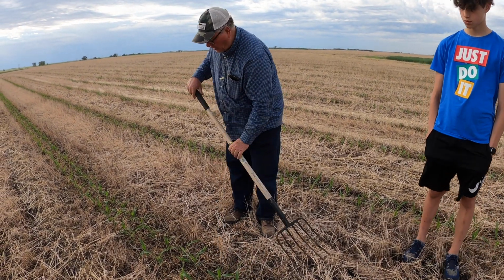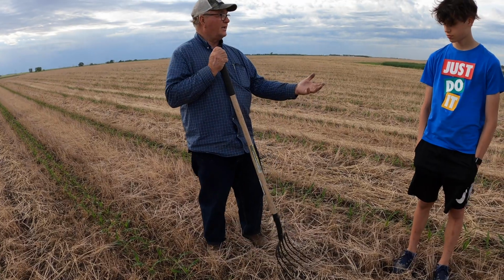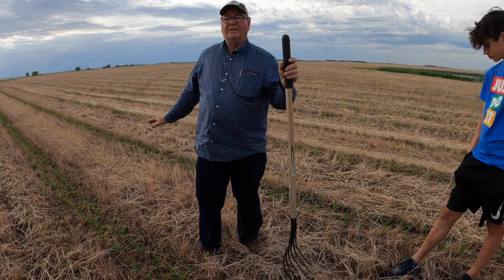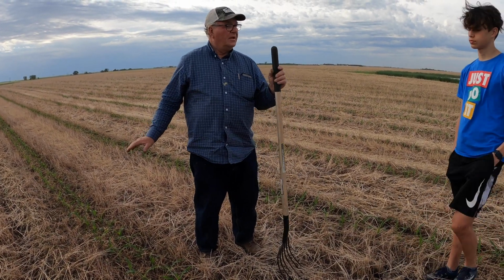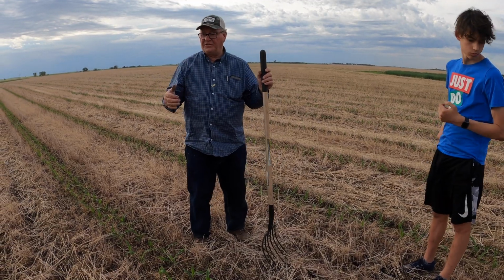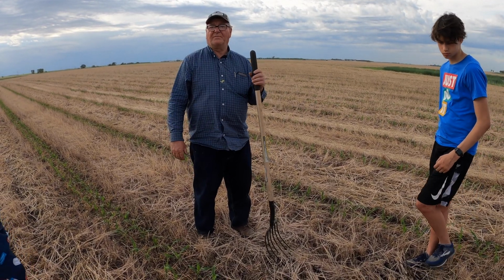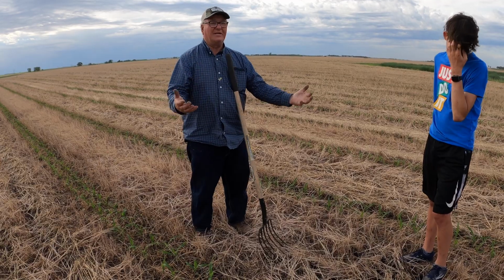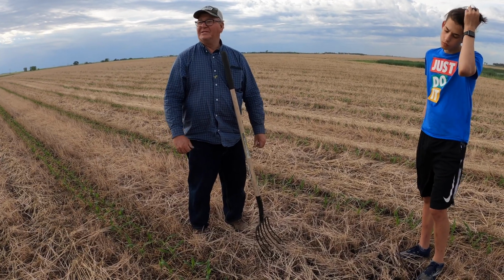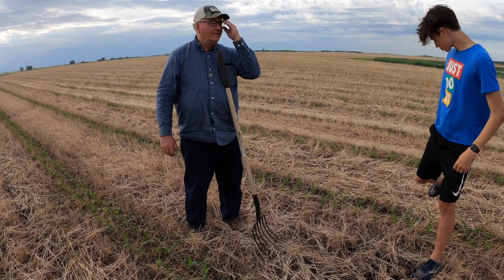So I'll come in here with a herbicide application. I'll kill everything except for the corn, and then immediately or very soon afterwards come in with the cover crops. And then literally I'll be planting my own weeds, weeds that I want to grow out here.